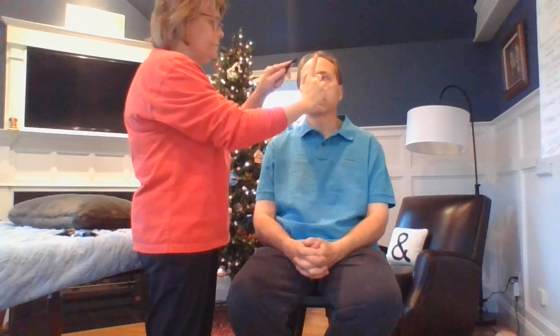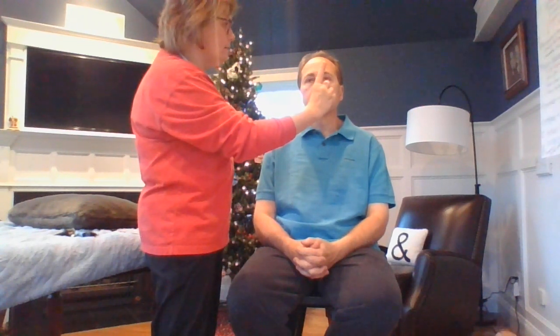Accommodation testing is next. I'm going to keep my finger still. I'm going to ask the patient to focus on my finger and then an object off in the distance. As the patient focuses on the near finger, what I'm finding is that the pupil constricts. As they're looking into the distance, the pupil dilates, which is a normal finding.